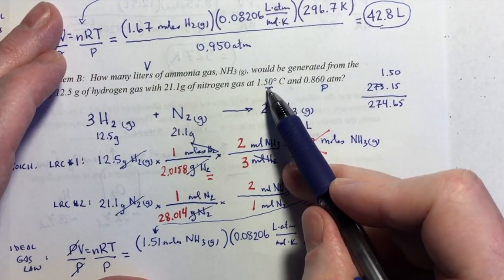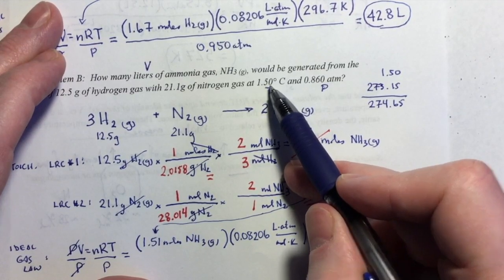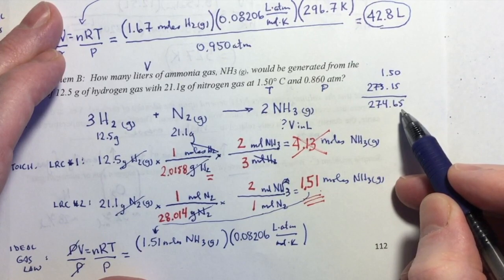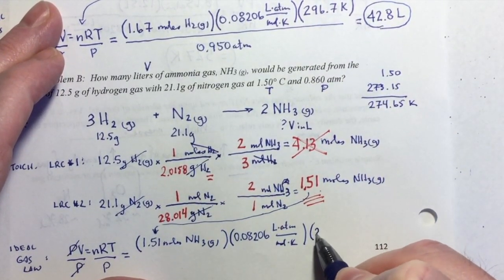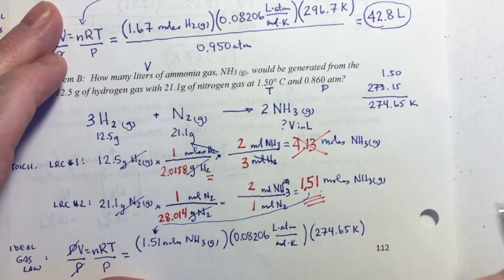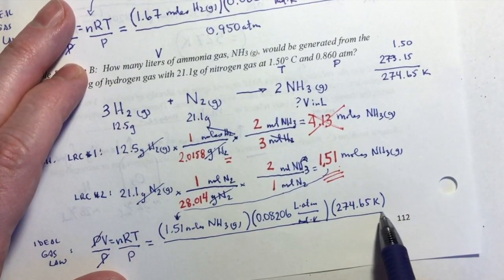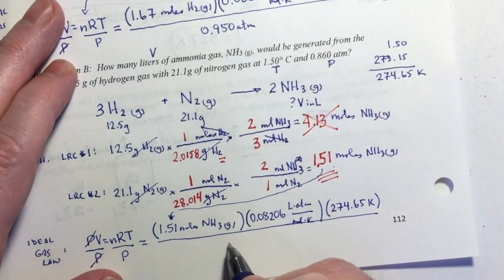And in this case, the Celsius temperature is given to me 2 places past the decimal, so I can keep both of those digits. So that's my temperature right there, 274.65 kelvins. All right, and then all of this is going to go over the pressure, which is 0.860 atmospheres.